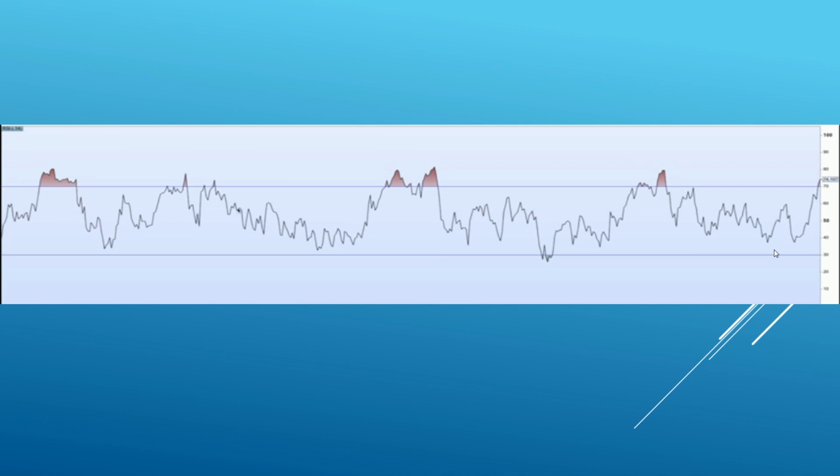We can see the 70 and the 30. If we go over the 70, we are in an overbuying zone, so something will probably happen after it comes back down below the 70 point, and the same thing with 30.